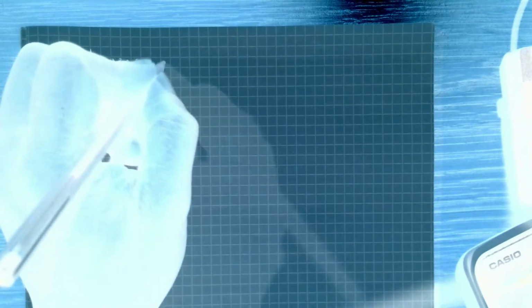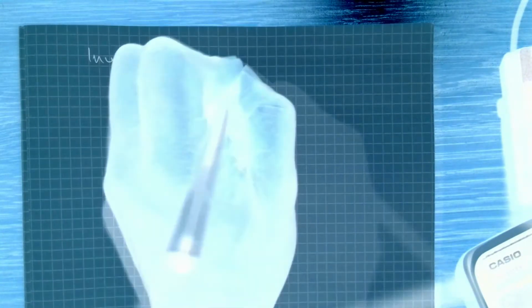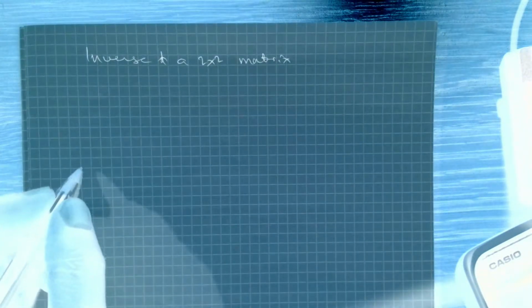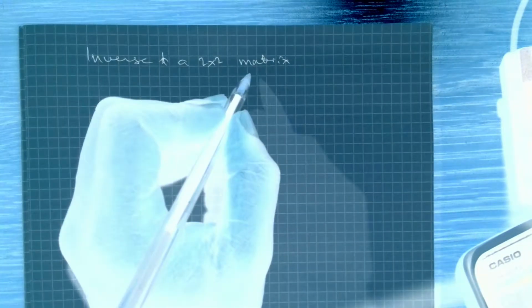Okay, this video is about finding the inverse of a 2 by 2 matrix. What's special about the inverse of a 2 by 2 matrix is that if you take any matrix, let's call it M, and multiply it by its inverse, you get the identity matrix, which is 1 0 0 1.